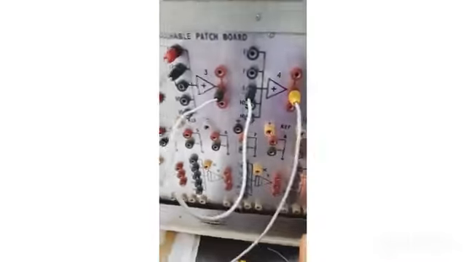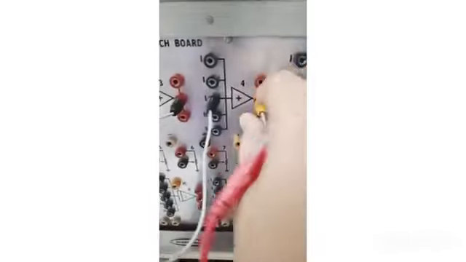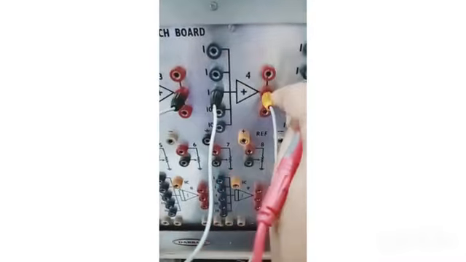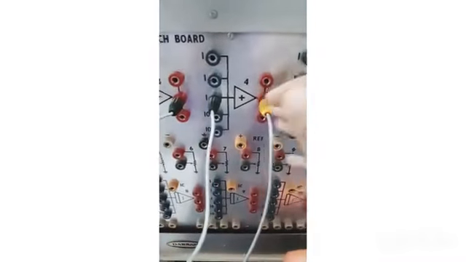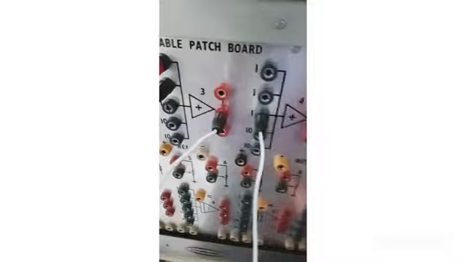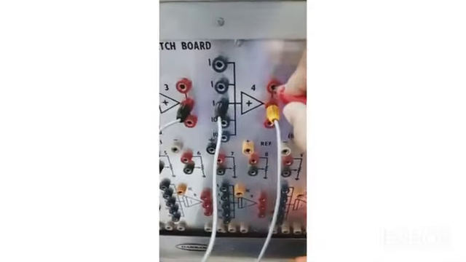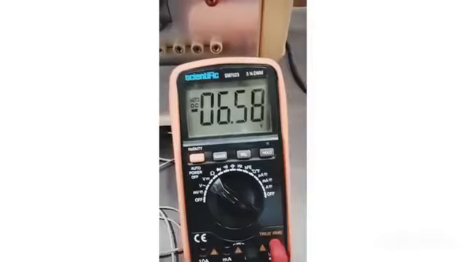So what I want here is almost 6. Okay, so let's see this. There is no meaning of losing this. I can measure the value from here too. Okay, so see, here I am getting 6.58. And here it's 6. So yeah, it's almost 6.